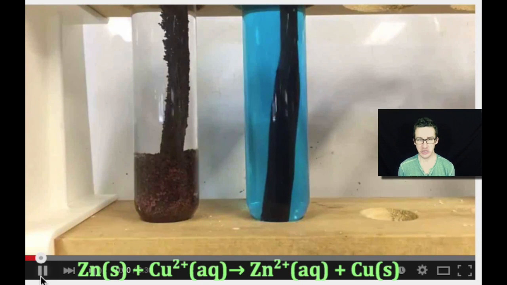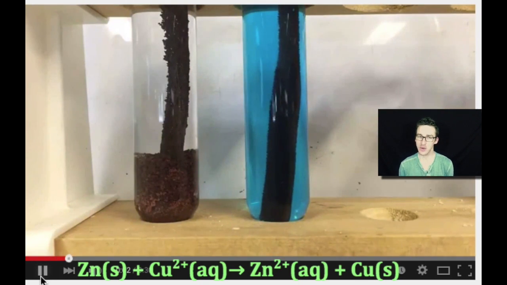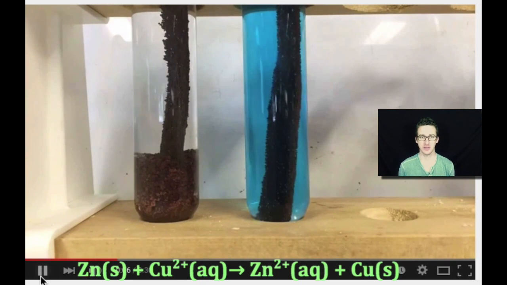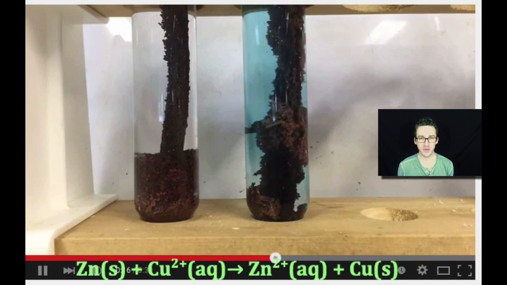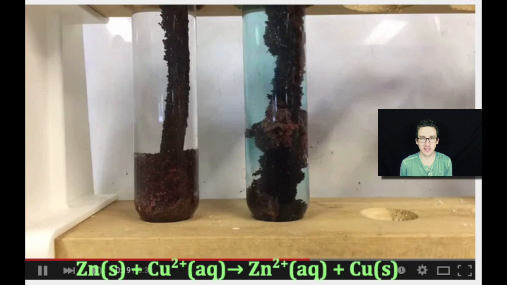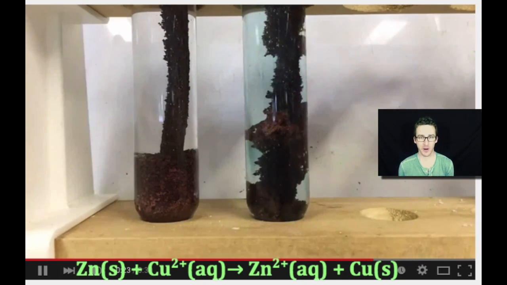When we mix the two, notice that the reaction spontaneously occurs. The zinc replaces the copper in solution, and the copper gets pulled out of solution.